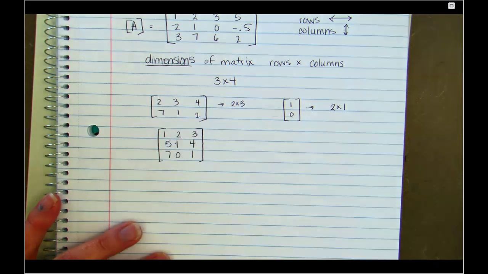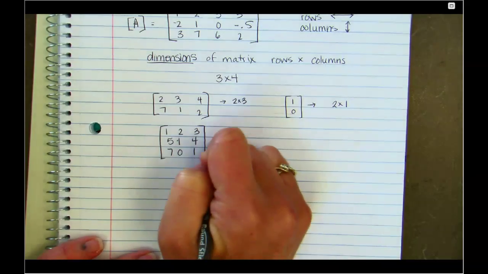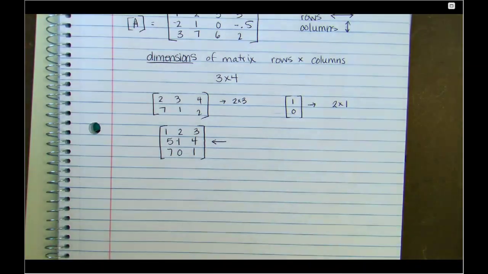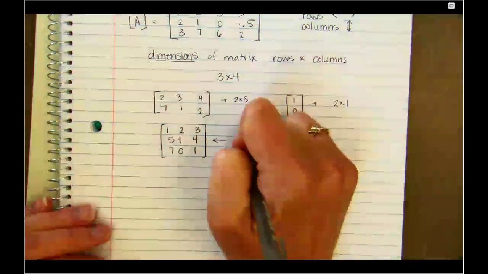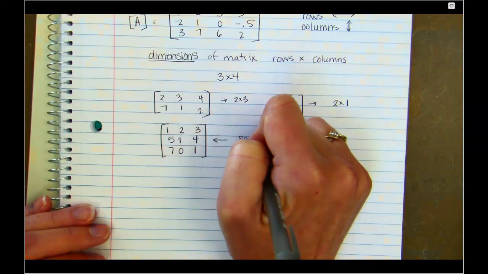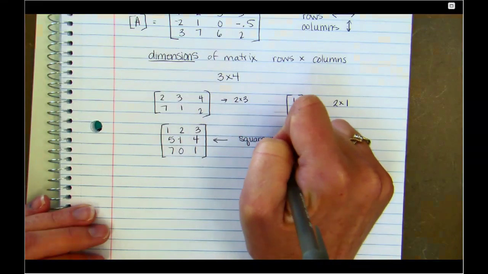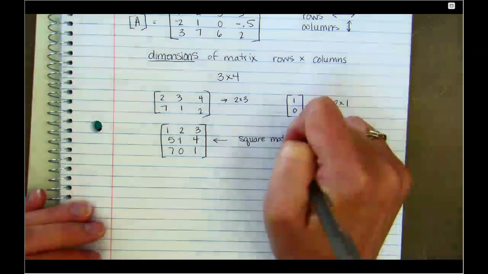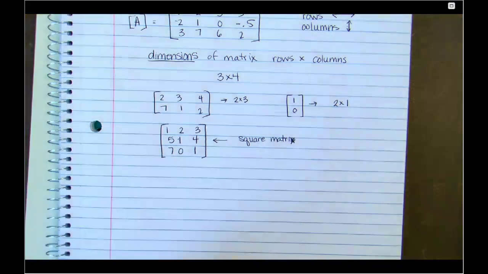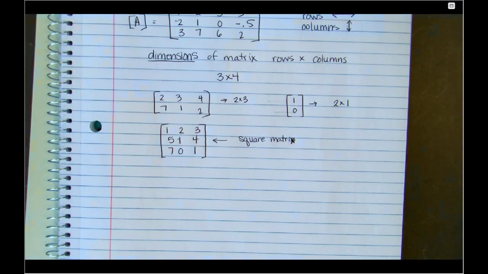Okay. So this guy, what are his dimensions? 3x3. I like those ones. You don't have to think about it. This is actually called a square matrix. Square matrix for obvious reasons, right? Because it's 3x3. Same number of rows, same number of columns.